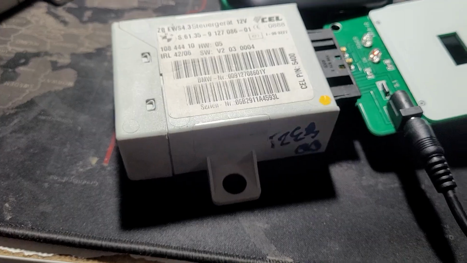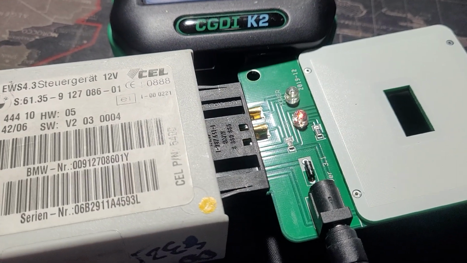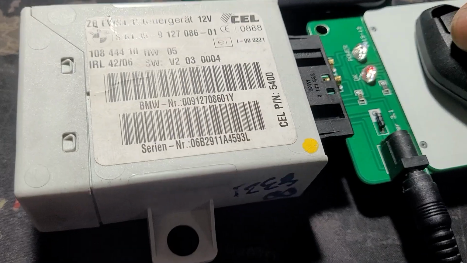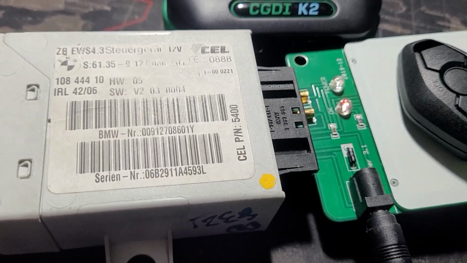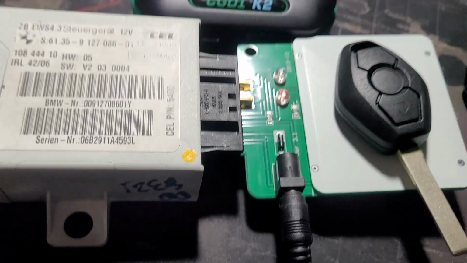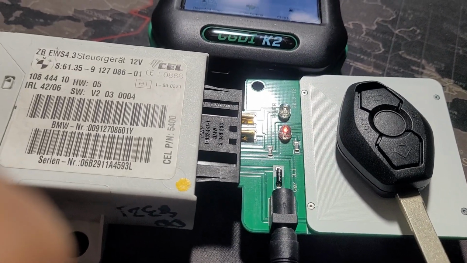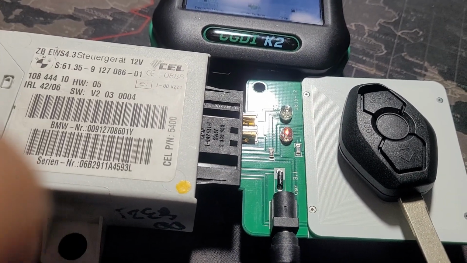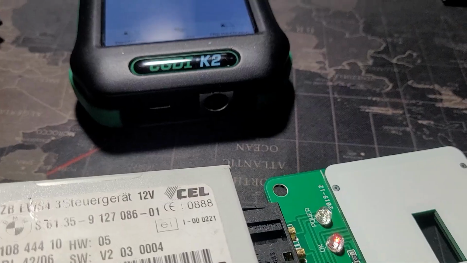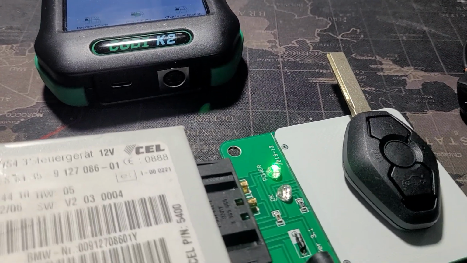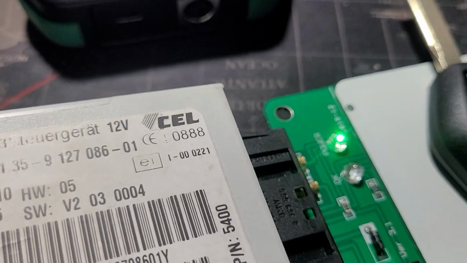So if this works, this button is going to go green just by putting the key here. Let's see if it works. Okay, I forgot how this works. You have to put it in there. Right there. And you turn it on.